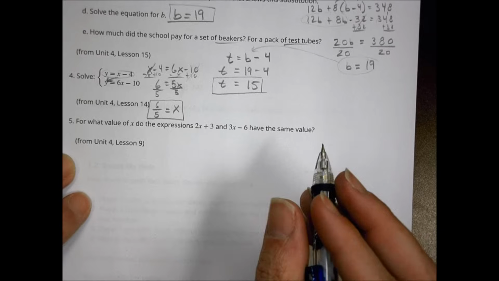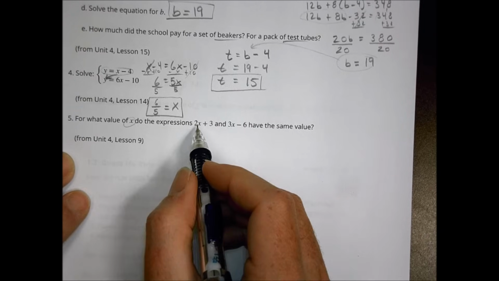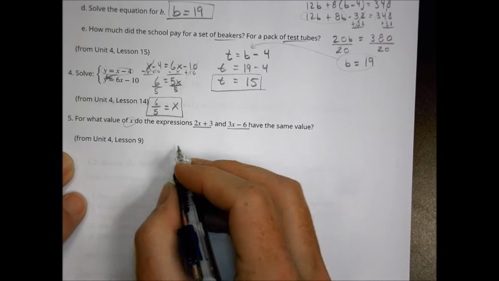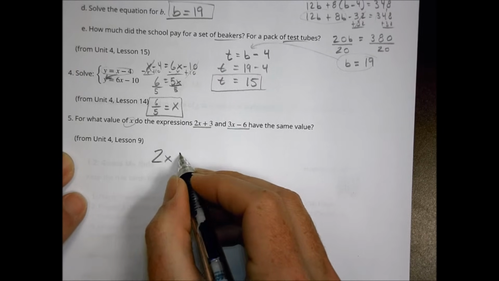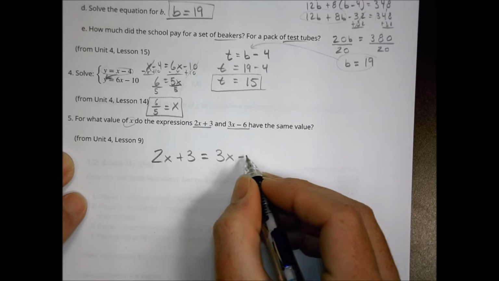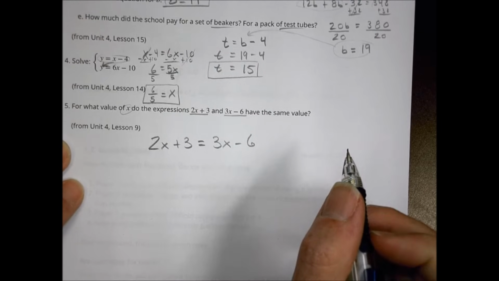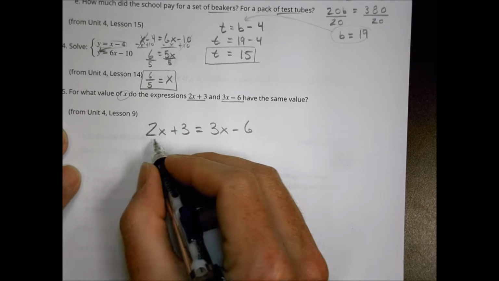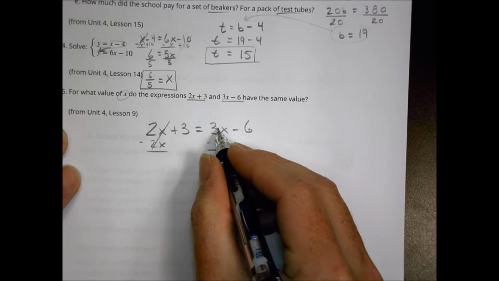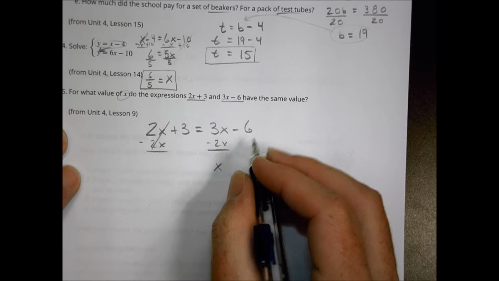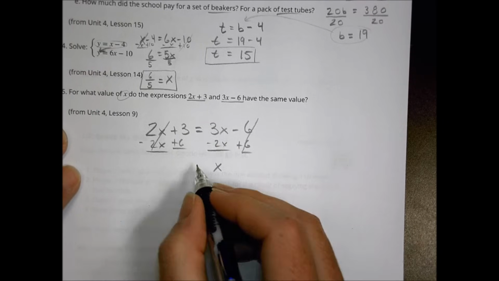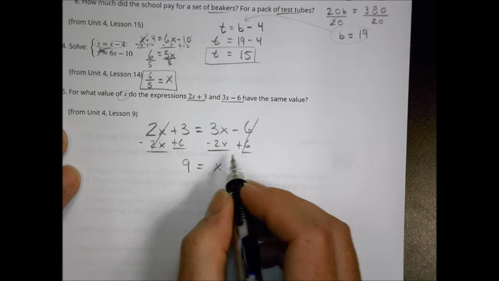For number 5, it says, for what value of x do the expressions 2x plus 3 and 3x minus 6 have the same value? To figure that out, I simply set them equal to each other. When will 2x plus 3 equal 3x minus 6? They have the same value when they're equal to each other. So I subtract 2x from both sides. That goes away, and 3 minus 2 is 1, so we have simply x. And I'm going to add 6, that goes away. 3 plus 6 is 9. And so they have the same value when x equals 9.